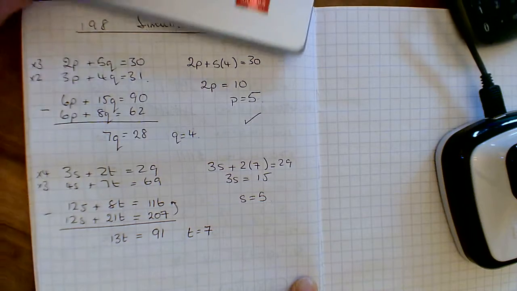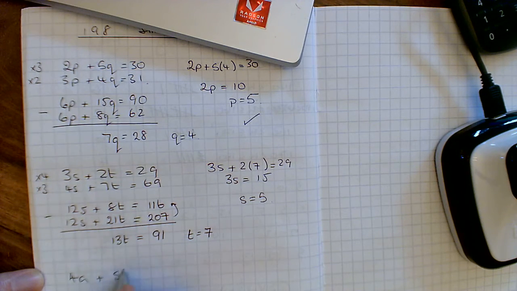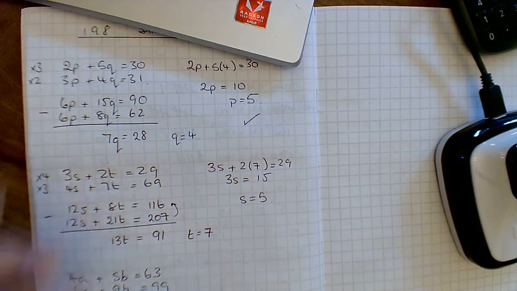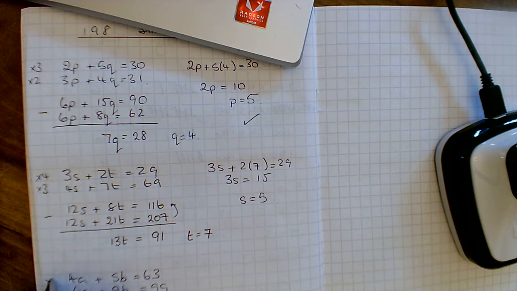Okay, next question I've got is 4a plus 5b equals 63 and 6a plus 9b equals 99. I think I'll start using a calculator for some of these sums. So 4 and 6, I want to get them to be 12. So I'm timesing this one by 3 and this one by 2 to get 12 on the front. That's going to give me 12a plus 15b equals 189. And then 2 lots of that lot, so 12a plus 18b.